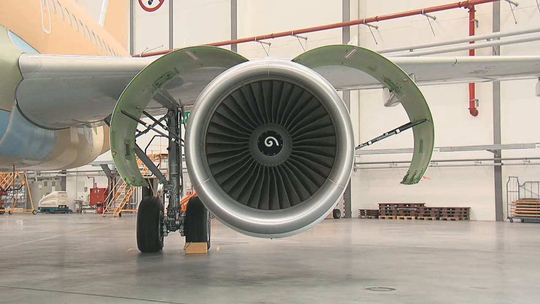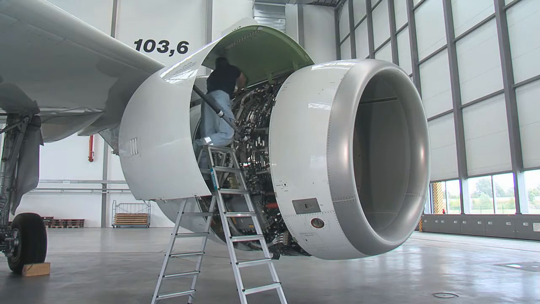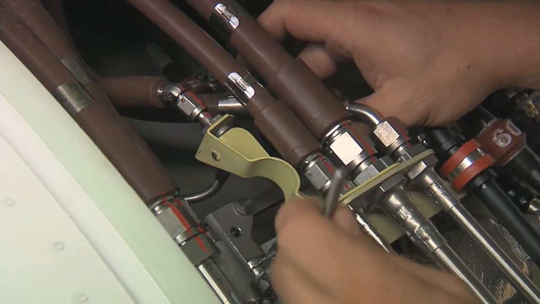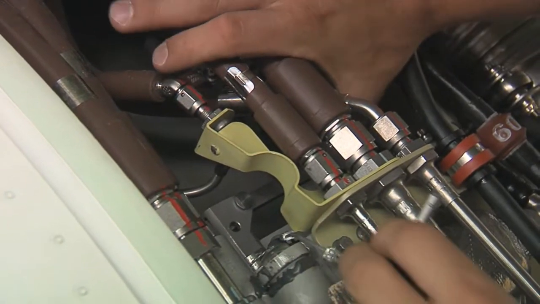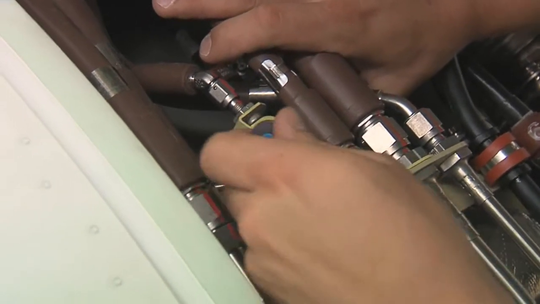Open the fan cowl doors and put the access platform into position. Make the thrust reverser unserviceable by removing the quick release pin from the stowage position on the HCU, move the inhibition lever to the off position and insert the quick release pin.